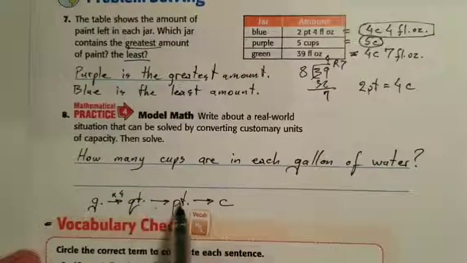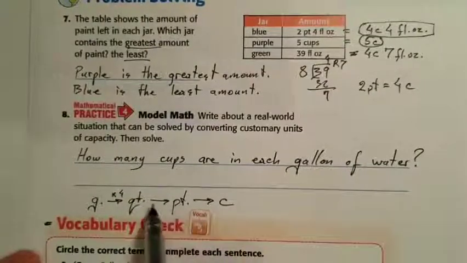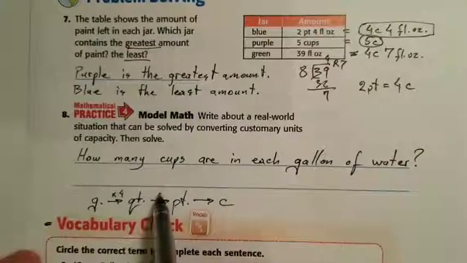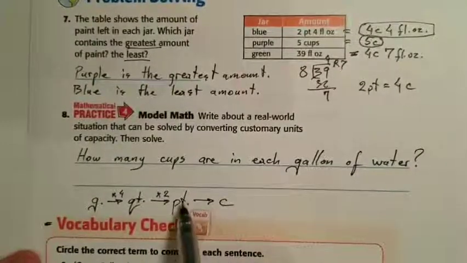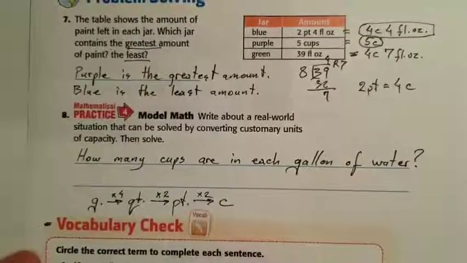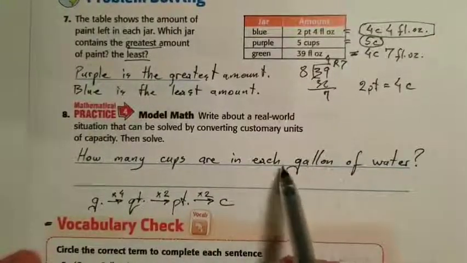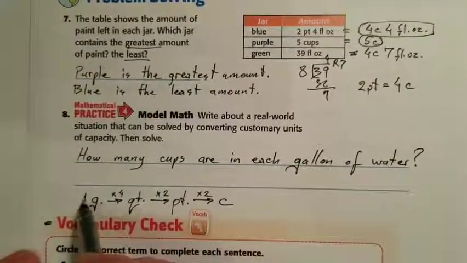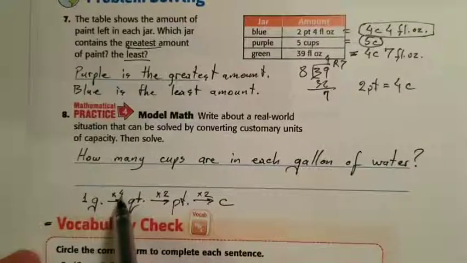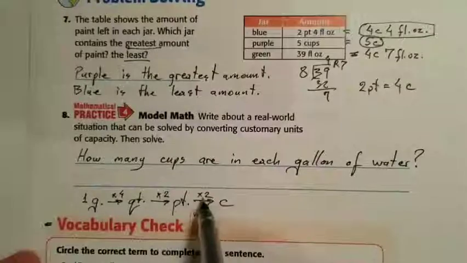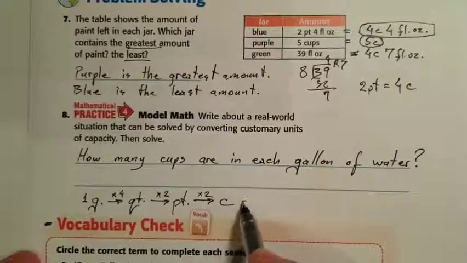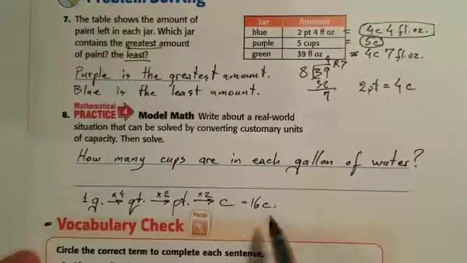Quarts to pints, there are 2 pints in each quart, so I multiply by 2. And there are 2 cups in each pint, so I multiply by 2. If I start with 1 gallon, 1 times 4 is 4, times 2 is 8, and then times 2 is 16. So that will be 16 cups.